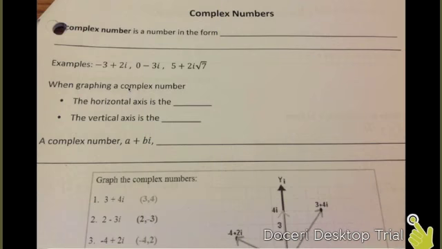Good evening. We are going to be going over complex numbers, which are your notes for tonight. So let's start with explaining exactly what a complex number is.